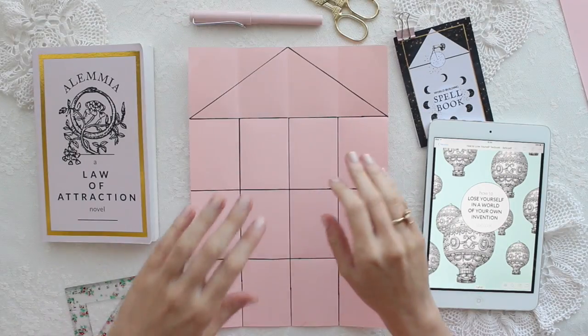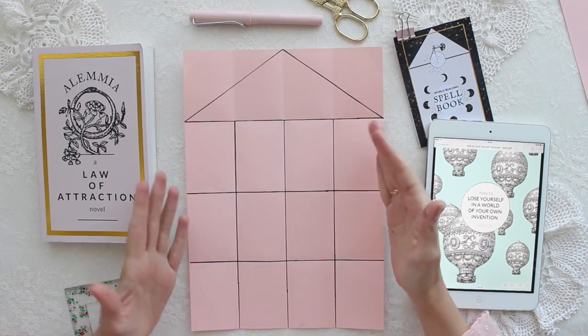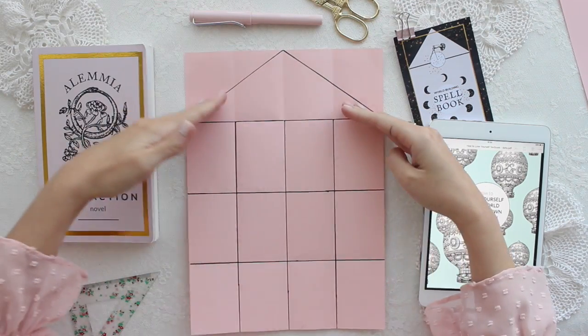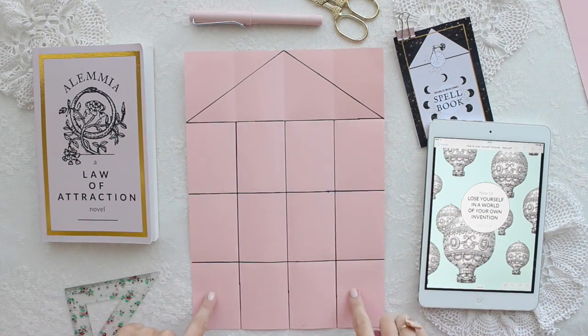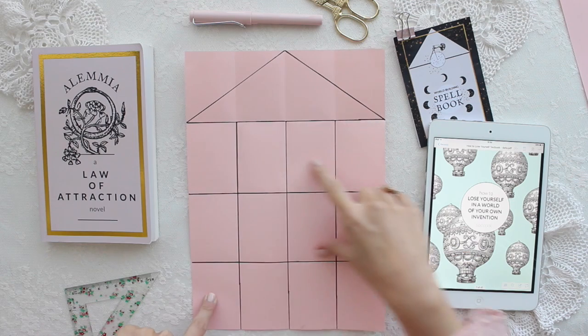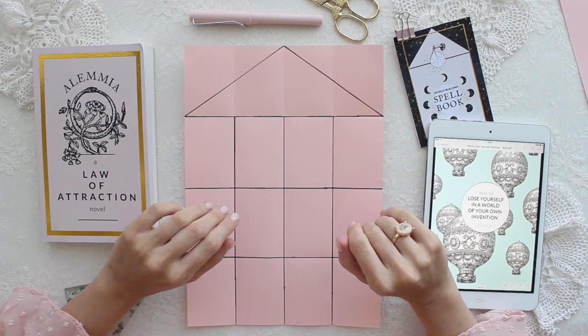And I'm back. I decided to go over all of these lines so you could see them a bit easier, and hopefully now you can see that we have a world building, a little house with a roof, and there are 12 rooms down here, 8 of which we are going to be using in today's demonstration.